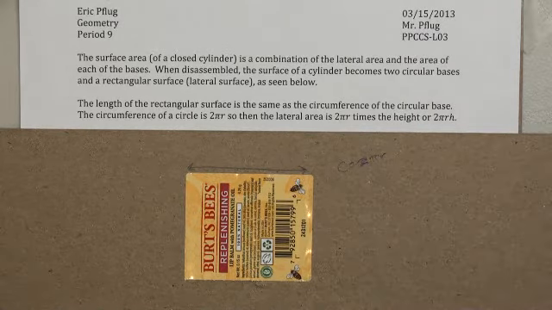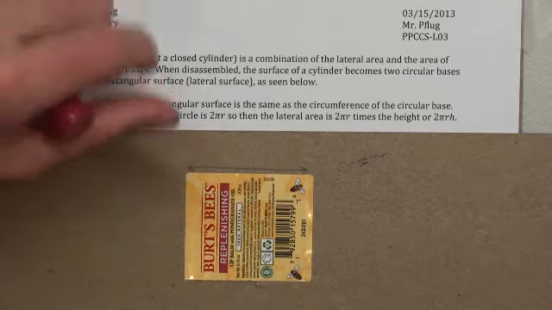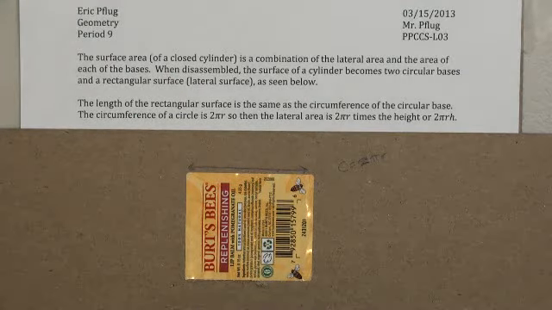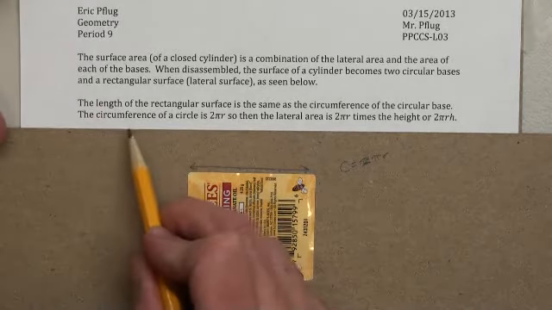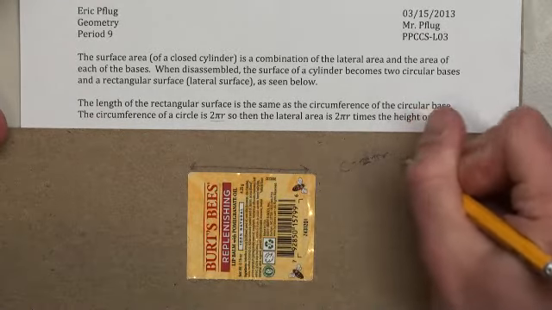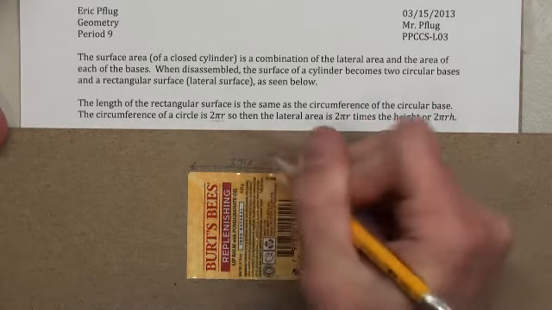Okay. Now I'm going to draw this again, so you don't have to write this yet. It's on the sheet, but I just want to show you while I go. In fact, it's written right here. The circumference of a circle is 2 pi r. So 2 pi r equals the length of this thing. This length is 2 pi r.